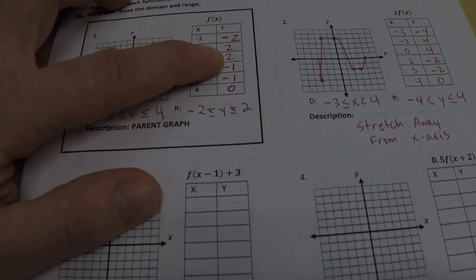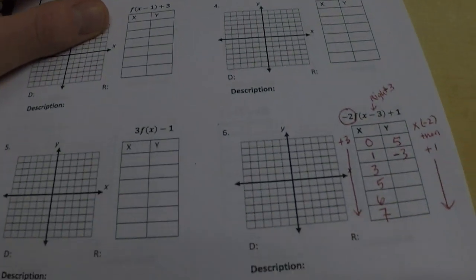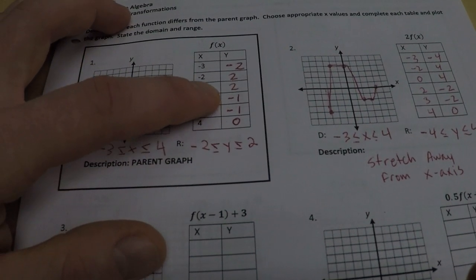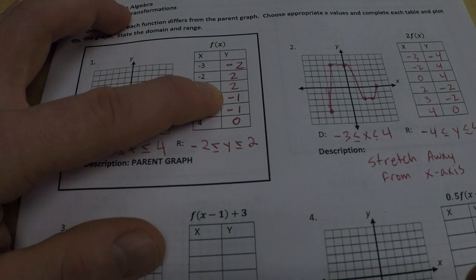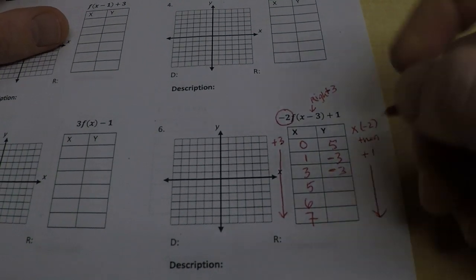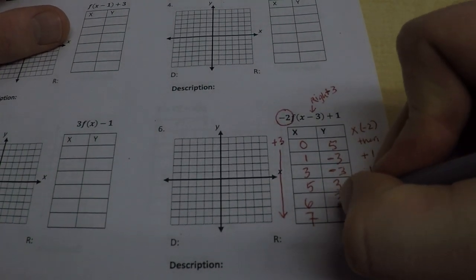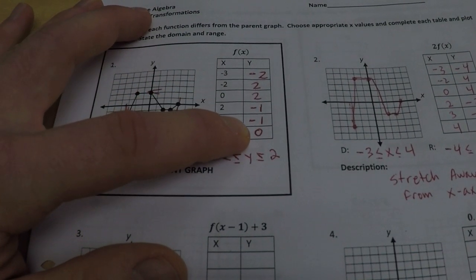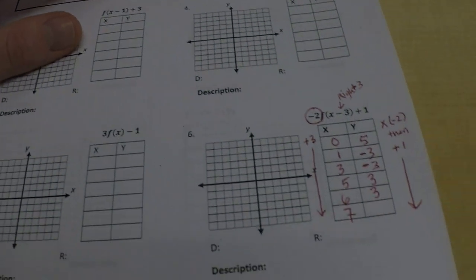Again, should get the same result because I started in the same spot. -1 times -2 is +2, plus 1 is 3. This one's also 3, the same start, and 0 times -2 is 0, plus 1 is 1.